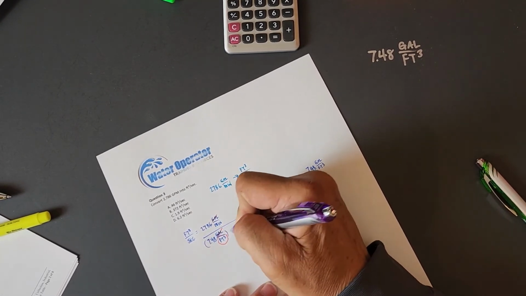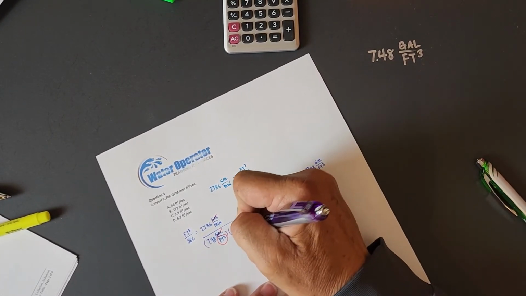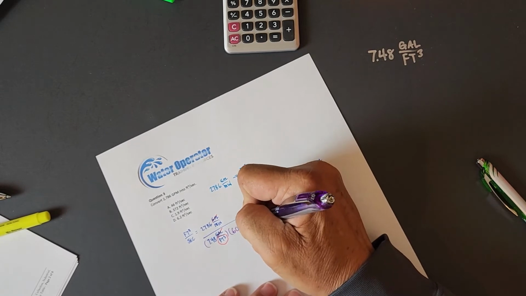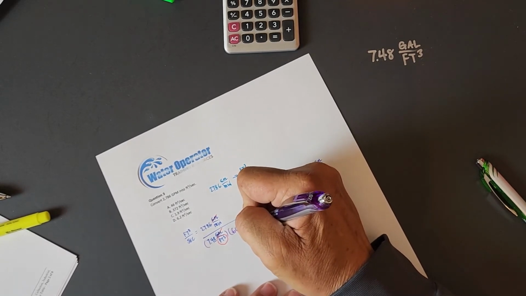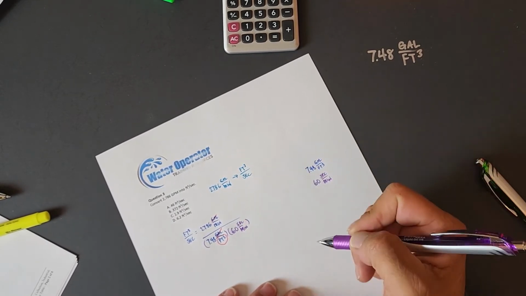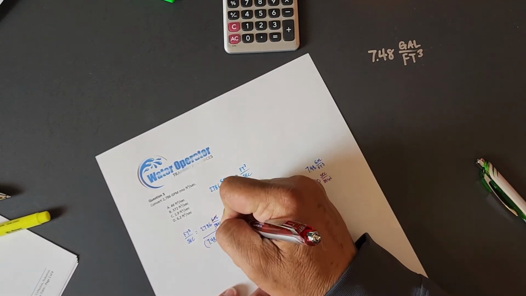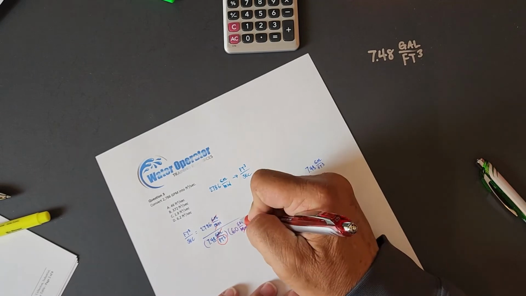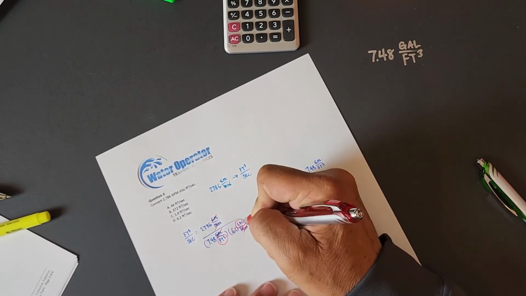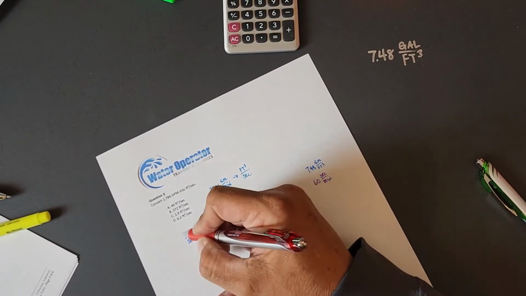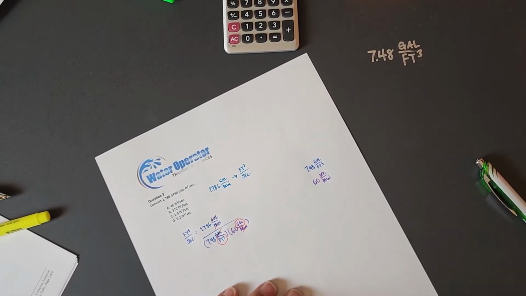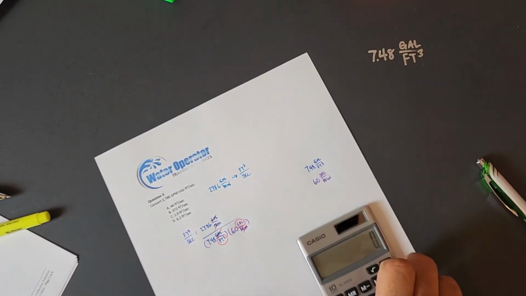So I will put 60 seconds per minute right there. See if it cross cancels out. Well, it sure does. There's a minute there and a minute there. And I'm left with seconds, cubic feet. All right, now it just comes down to solving.